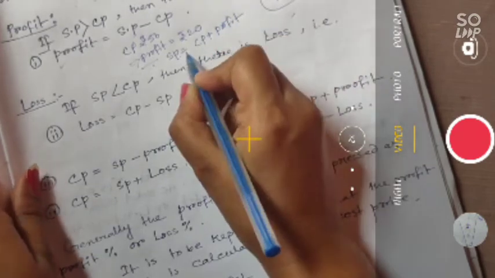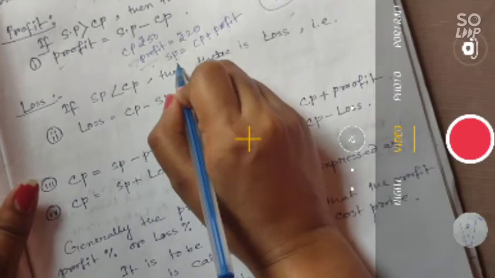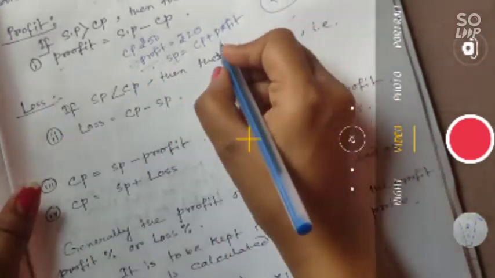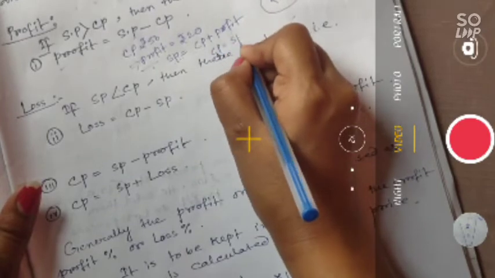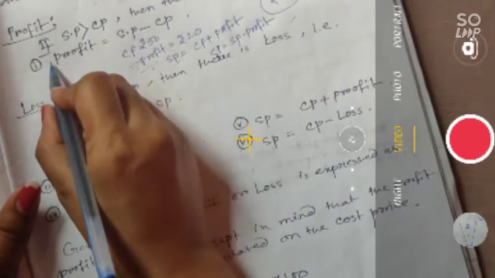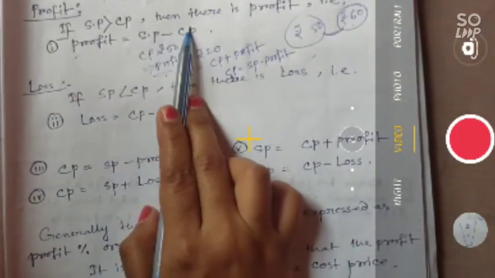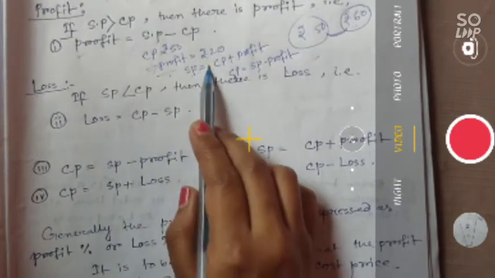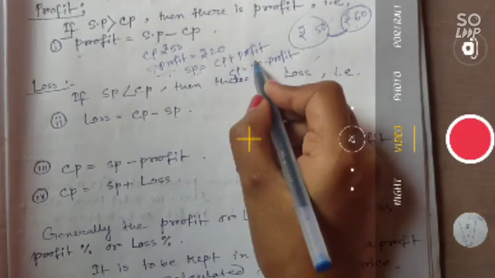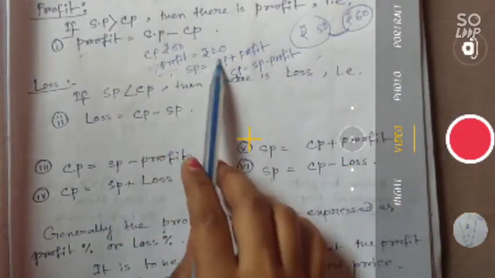So SP equal to CP plus profit. Remember this, SP equal to CP plus profit. And CP equal to SP minus profit. So you have to remember these three formula. Profit equal to SP minus CP, SP equal to CP plus profit, and CP equal to SP minus profit. Have you understood this?